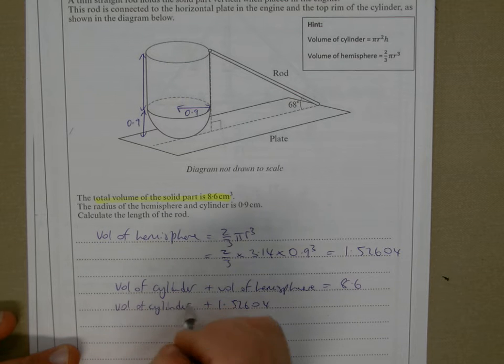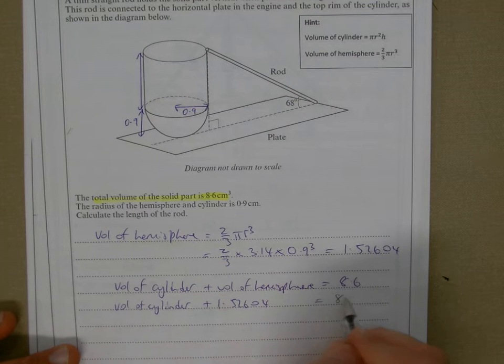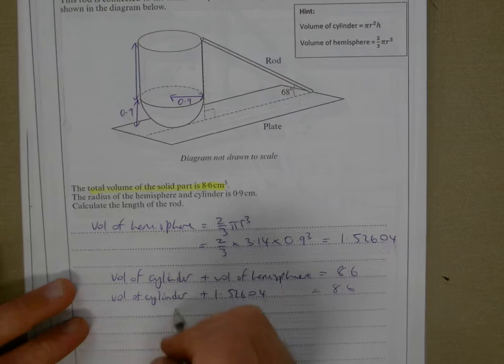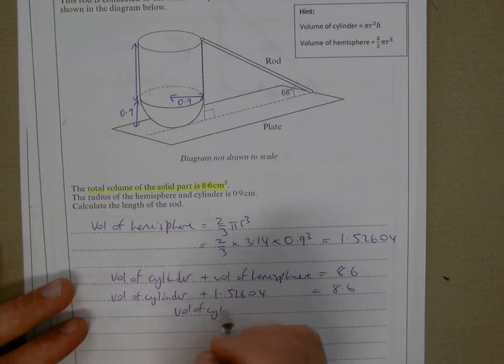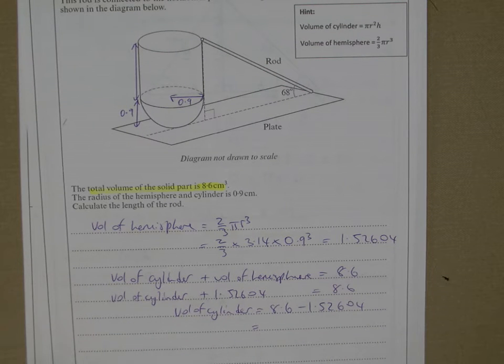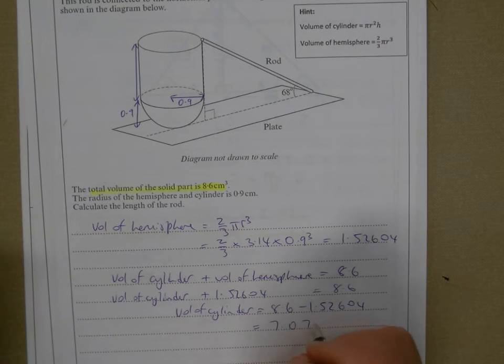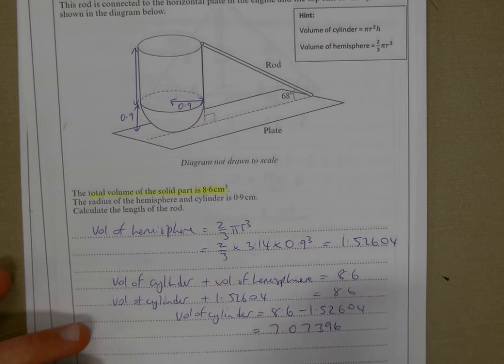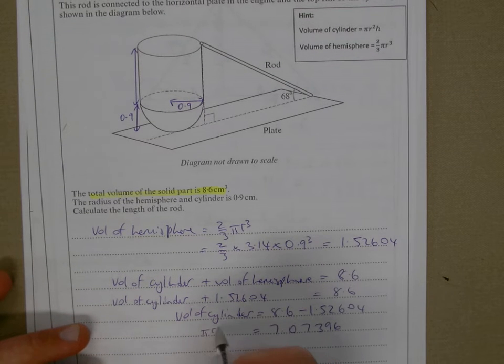Having said that, now that I've got this set up, because I know the hemisphere volume, I can take it away from the total volume to get the volume of the cylinder. So that will be 8.6 minus 1.52604, which comes out to be 7.07396. Now remember, the cylinder has a formula, pi r squared h.